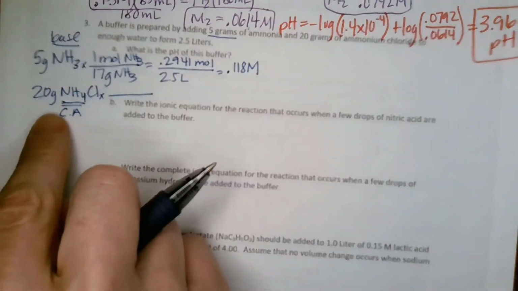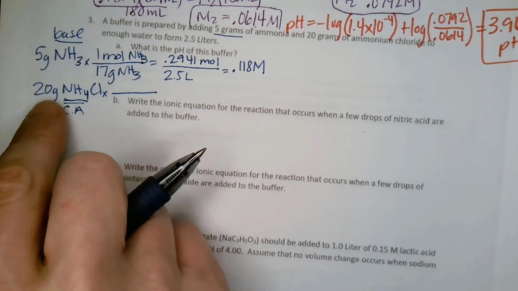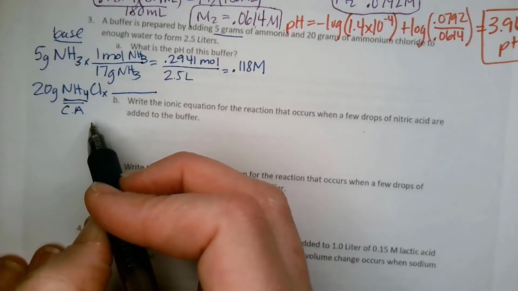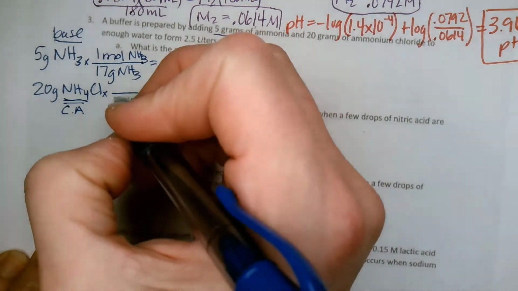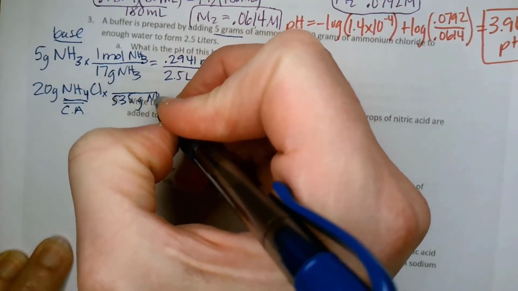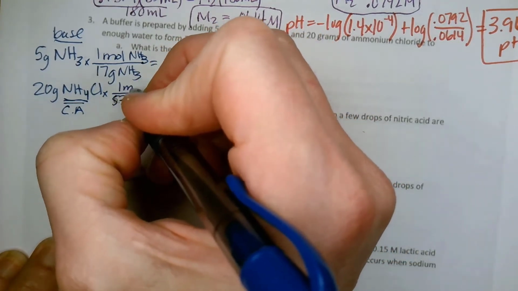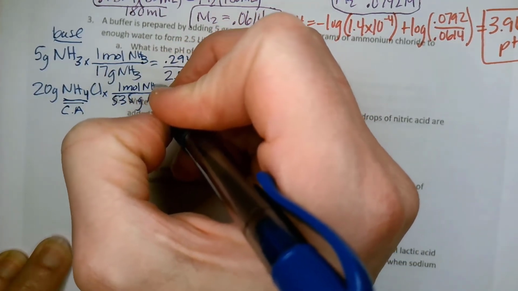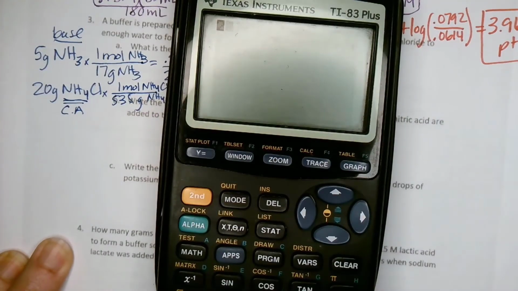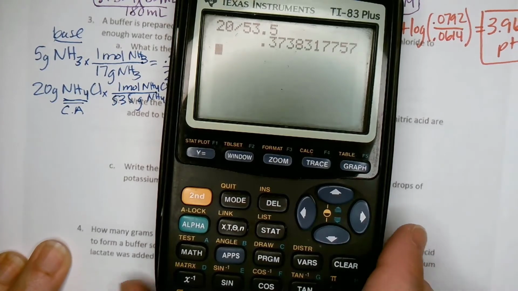So let's figure out molar mass of ammonium chloride. 1 nitrogen, 4 H's, and 1 chlorine should be 53.5 grams NH4Cl and 1 mole of NH4Cl. So 20 divided by 53.5.